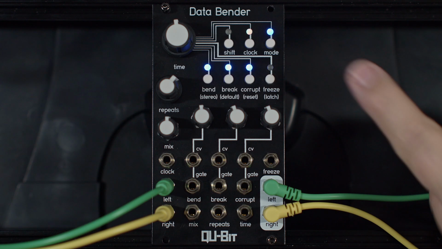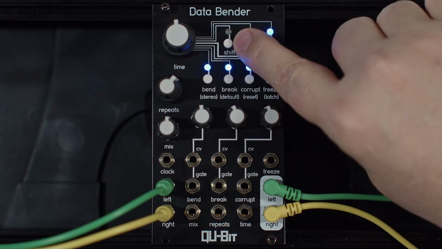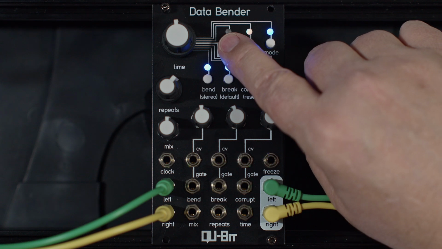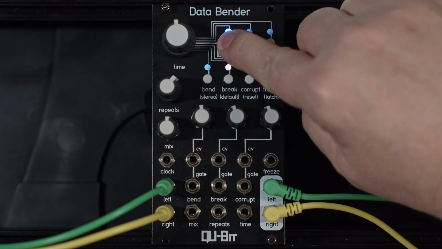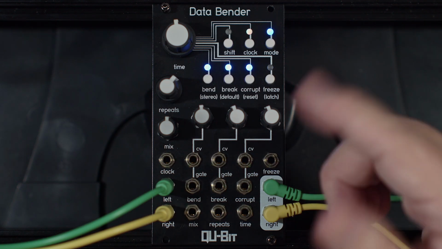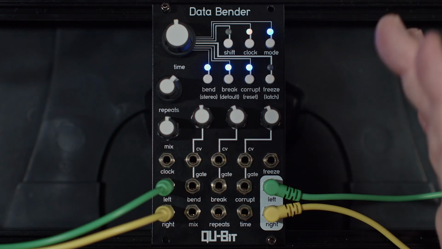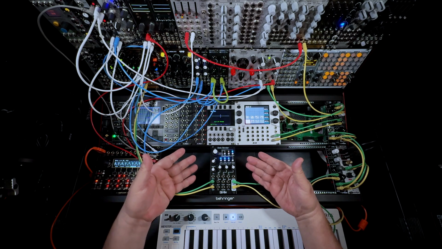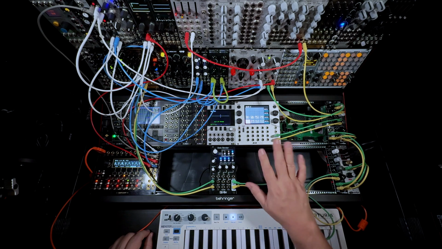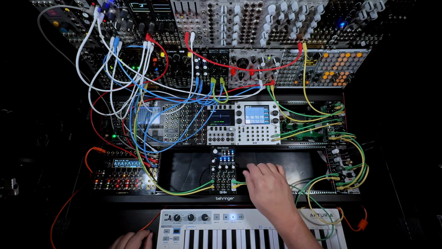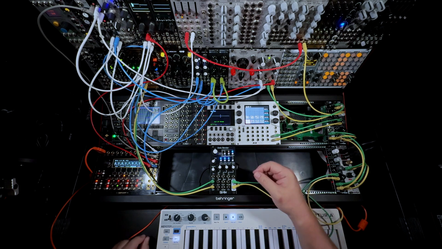Up here at the top, that I passed up earlier, is a shift button. And as you would expect, the shift button offers access to secondary features of the module. I will not get into those features today because this isn't a deep dive, but check out the manual. There is a ton of shift functions. As for why I chose Data Bender, my goodness, I've had Data Bender a long time already and use it quite often in my patches. I just haven't had a chance to talk about it yet.